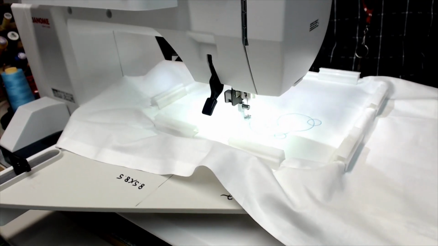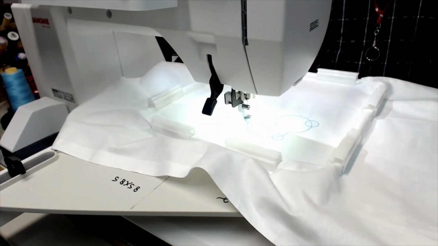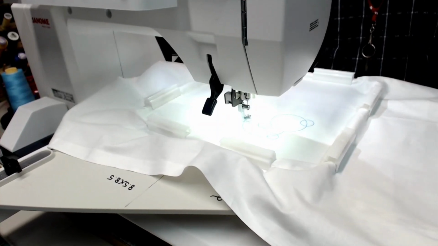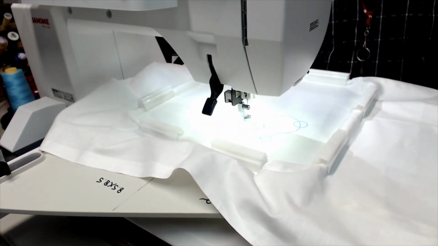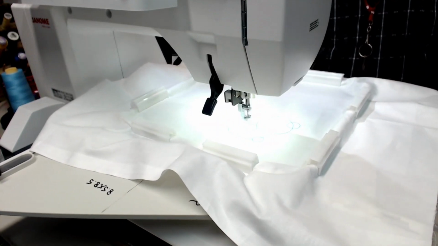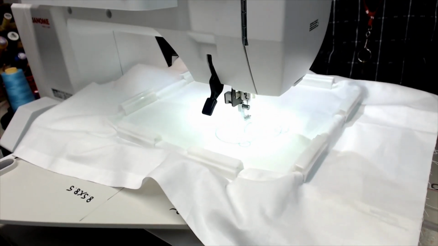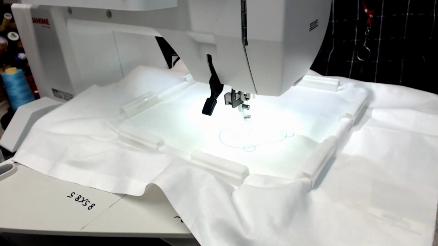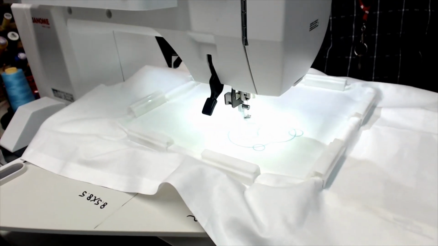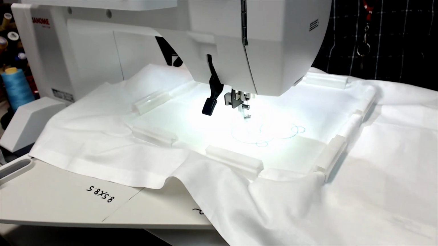But the one advantage of doing this over doing it on a long arm machine is, one, I don't own a long arm machine, so I don't have to book time on a long arm, and I don't have to pay. It's about $30 an hour to book a long arm in my area to do this.